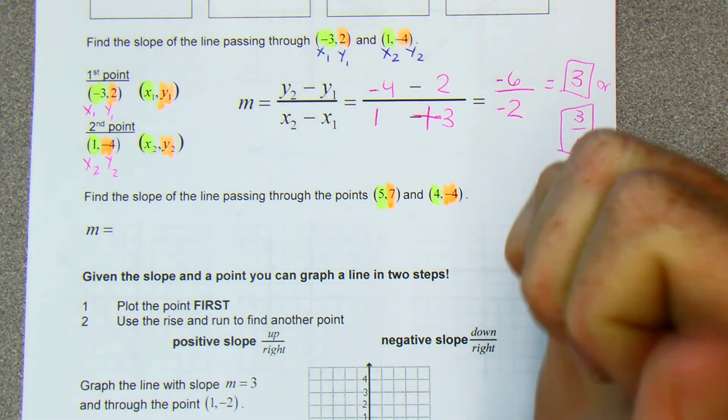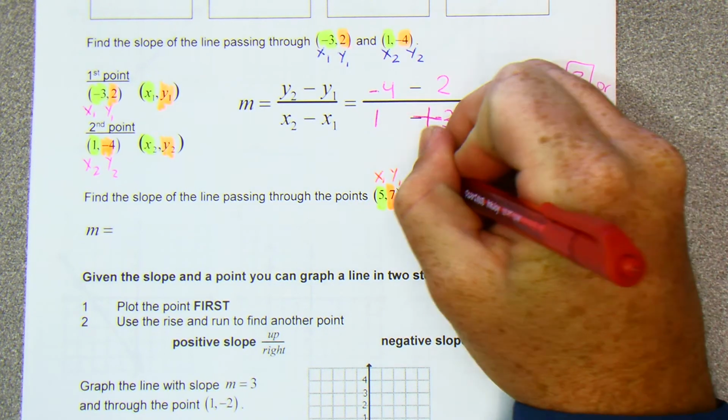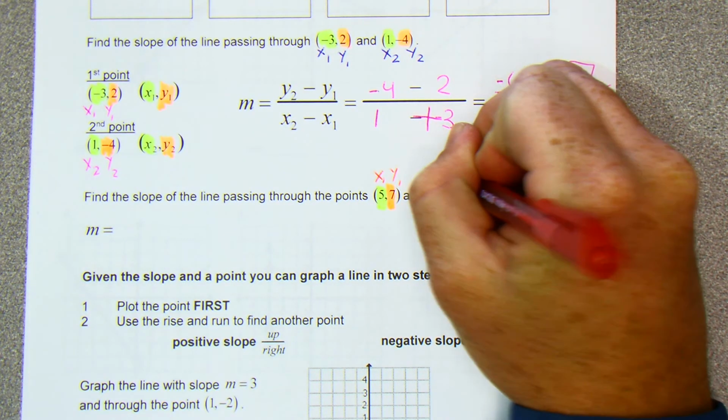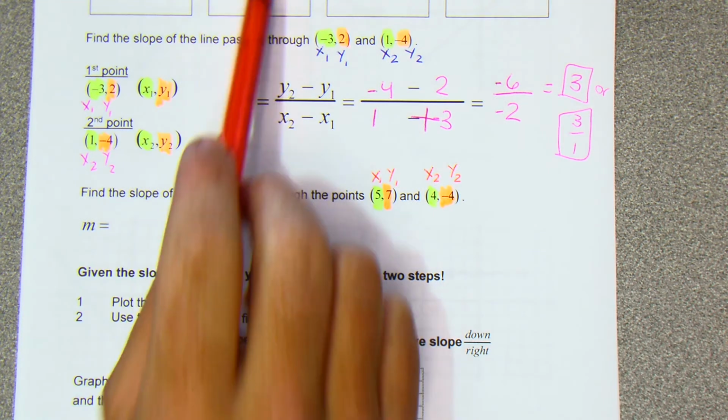Hopefully we all understand where I'm getting those numbers from. It's up here in our definition and farther up too.